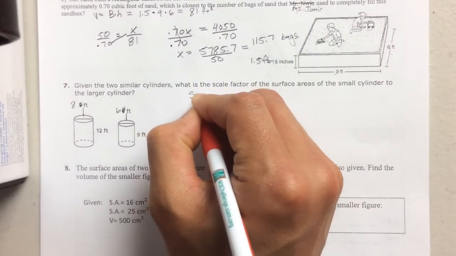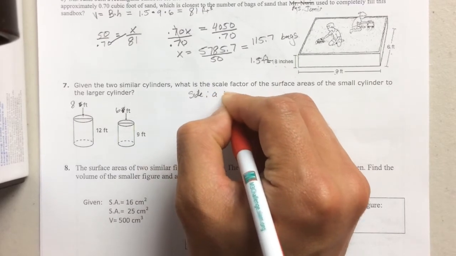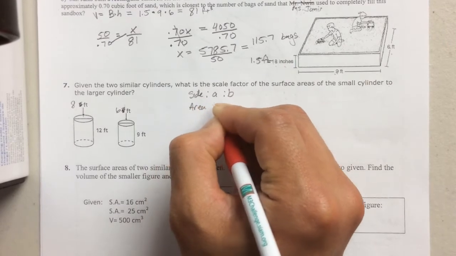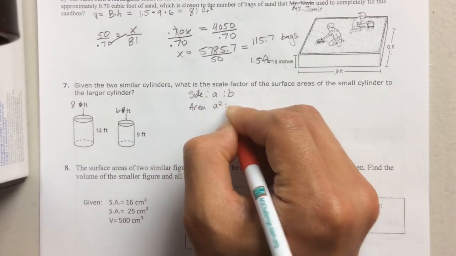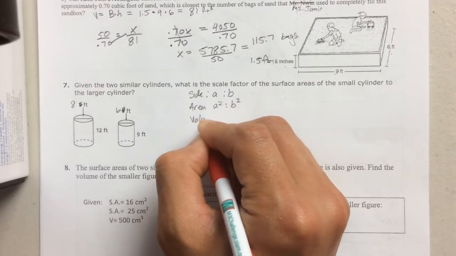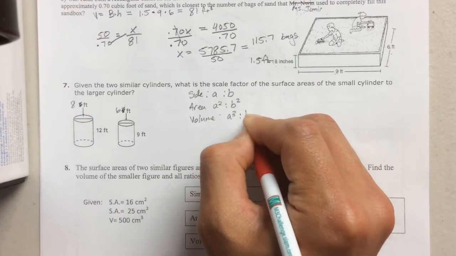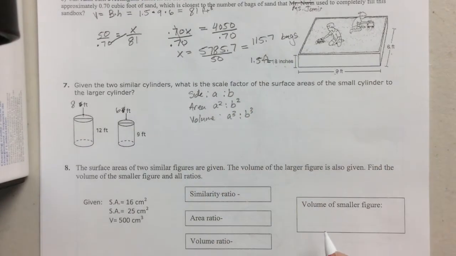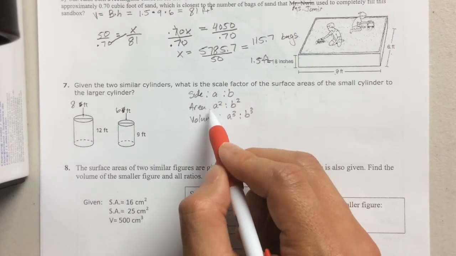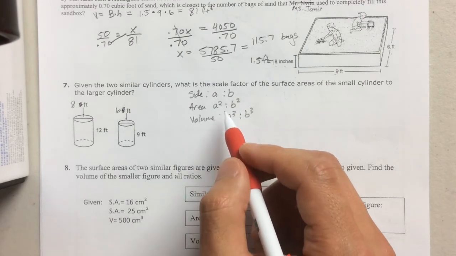So once again, here's the note. Going from side ratio, right? It's A to B. Then to surface area, it's A squared to B squared. Volume is A cubed to B cubed. So basically, if you have the side ratio, you can find the area ratio and the volume ratio.